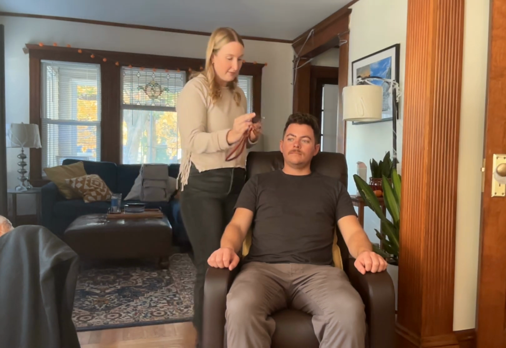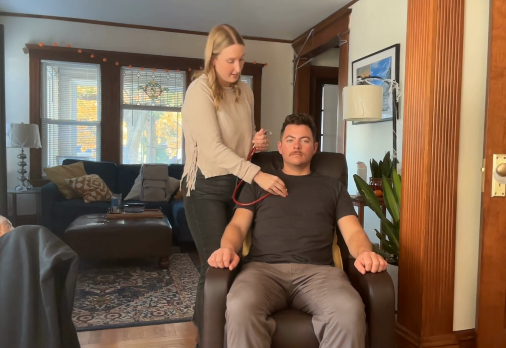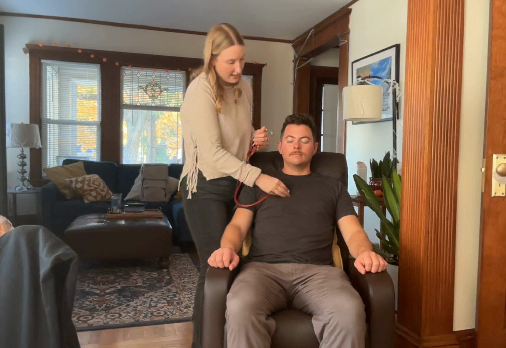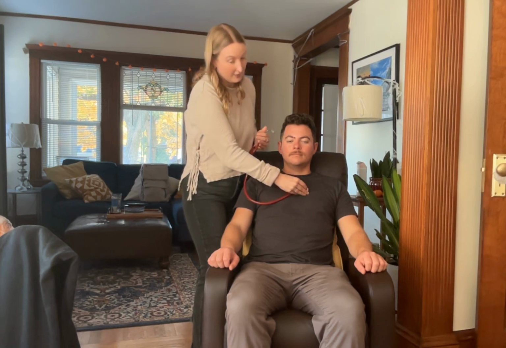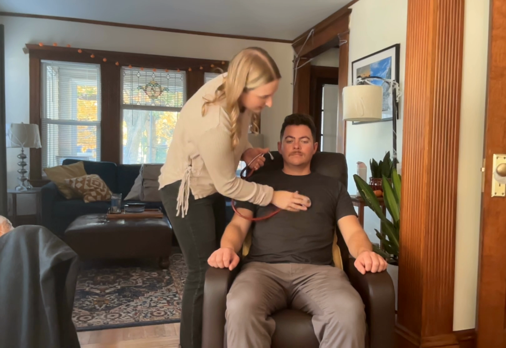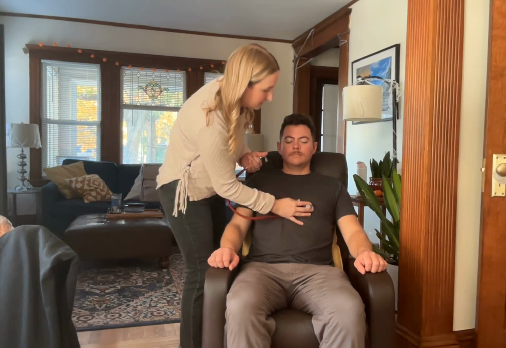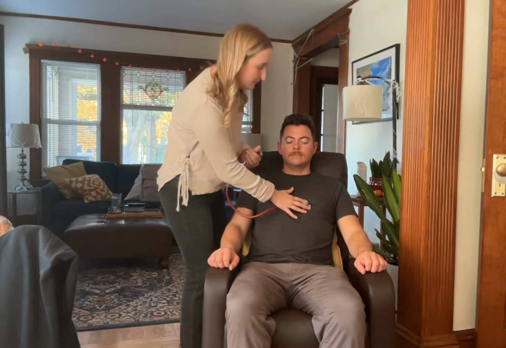Next, I will identify landmarks that we'll be using. So we have the aortic region on the second intercostal space on the right sternal border, and then we have the second intercostal space on the left sternal border, which is indicative of the pulmonic area. The mitral area is at the apex, and then we have the tricuspid area, which is at the fourth to fifth intercostal space next to the left sternal margin.